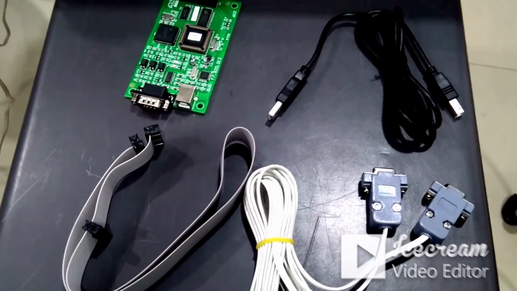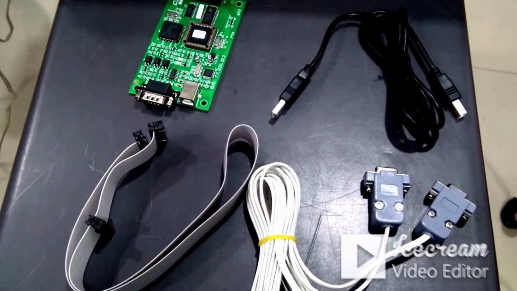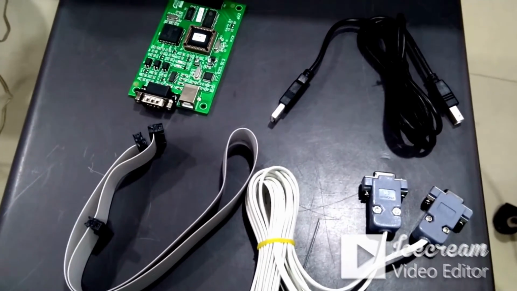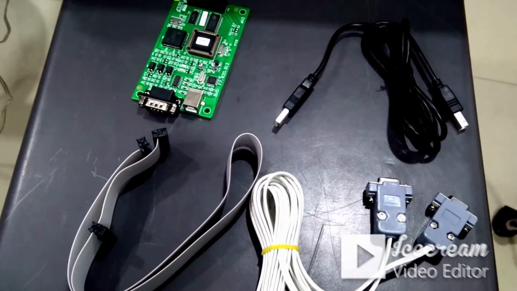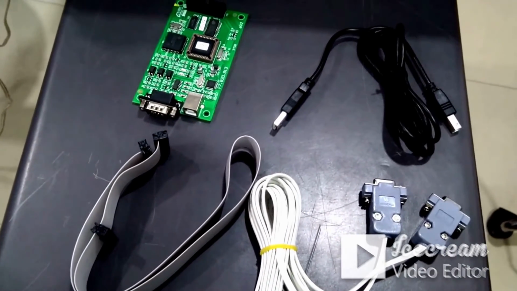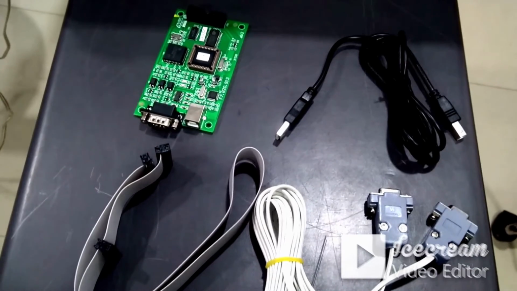In this video, we are going to see how to commission the GST 200 panel using that software. The software name is GST Define Tool and the version is 3.0. Whenever we commission a GST 200 panel, there are two parts.